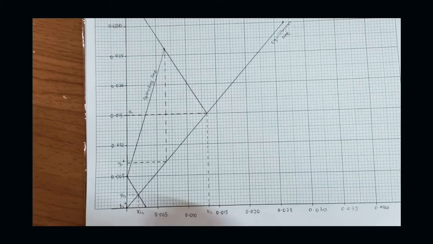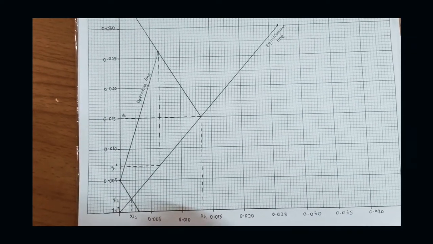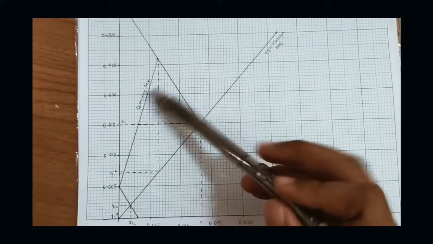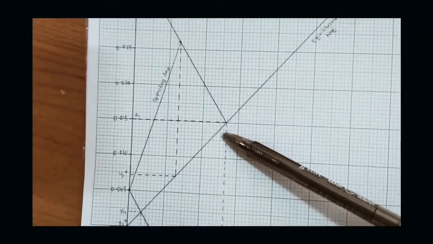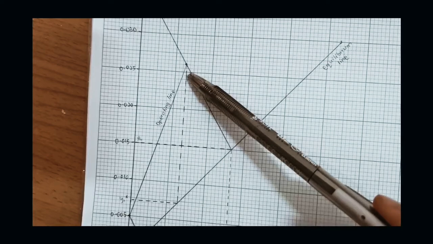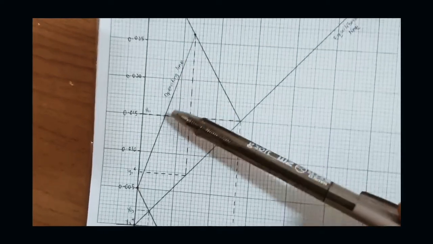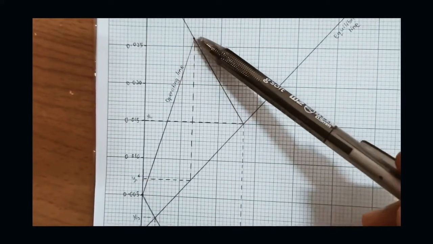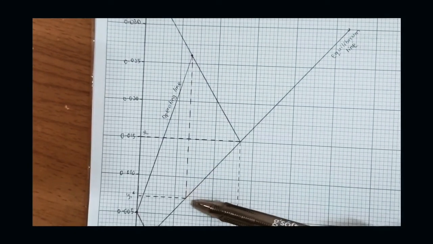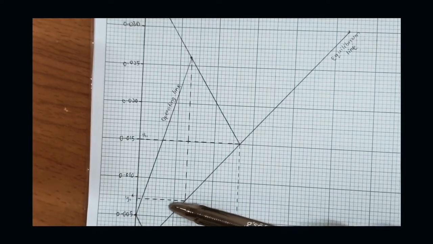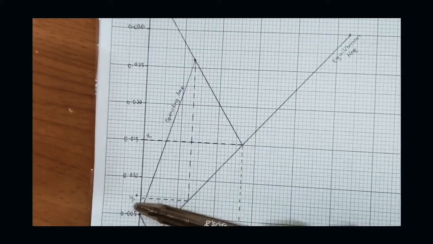Okay, so after we construct these three lines, that is the equilibrium line, the operating line, and also the y-intercept line, we get 2 points of intersection here. First here and second here. From the first intersection point, that is the intersection of the operating line and the y-intercept line, we can get y1 star. From the intersection here, we just draw a dashed line towards the equilibrium line and continue to draw it horizontally towards the y-axis, and we will get y1 star equal to 0.0072.